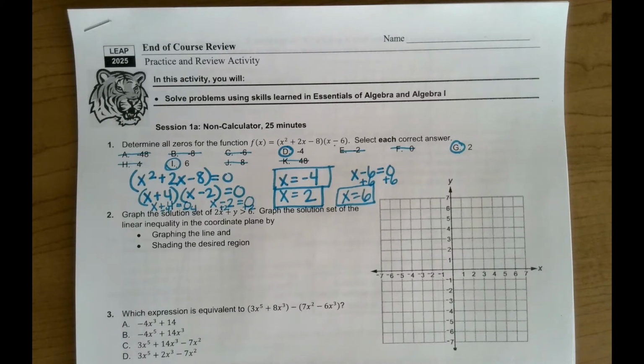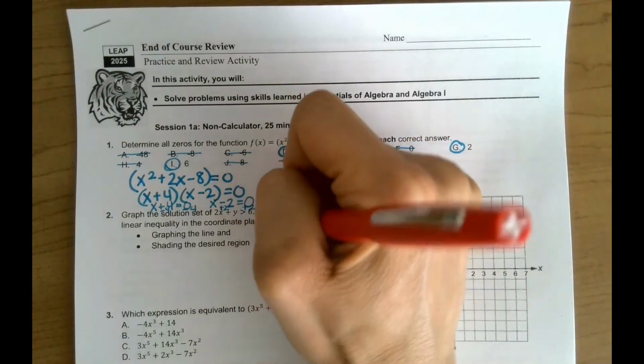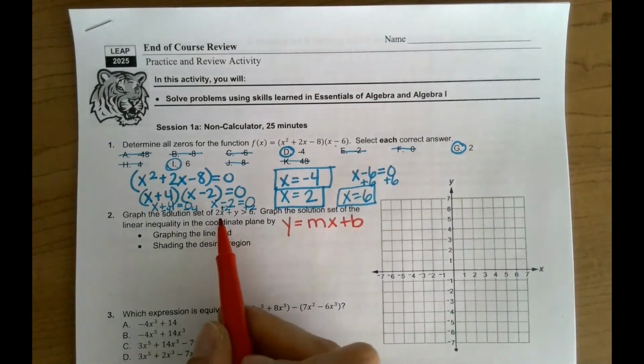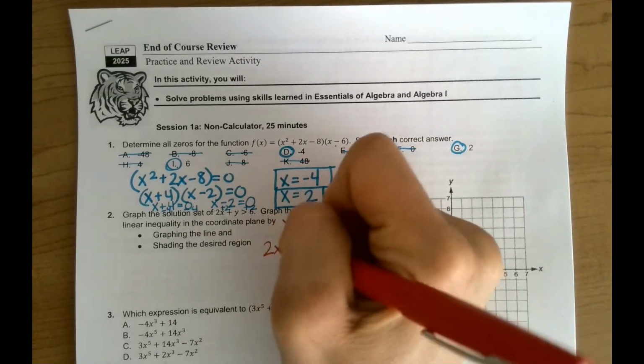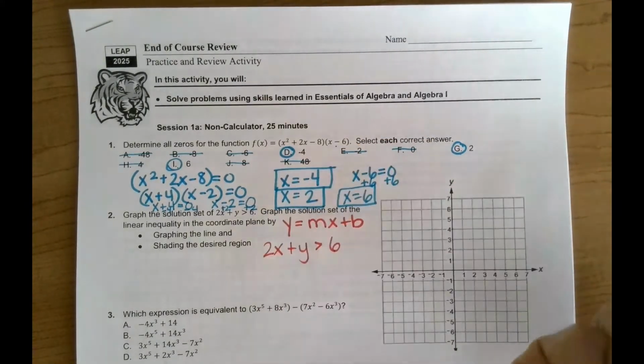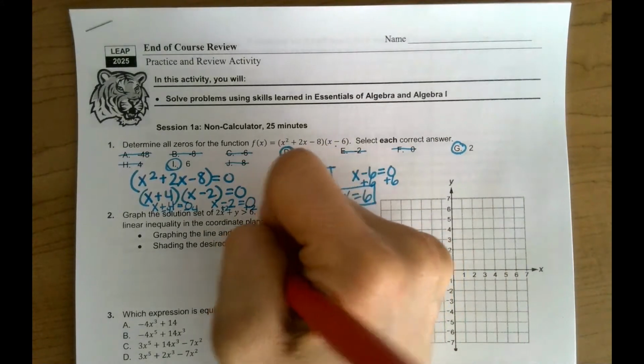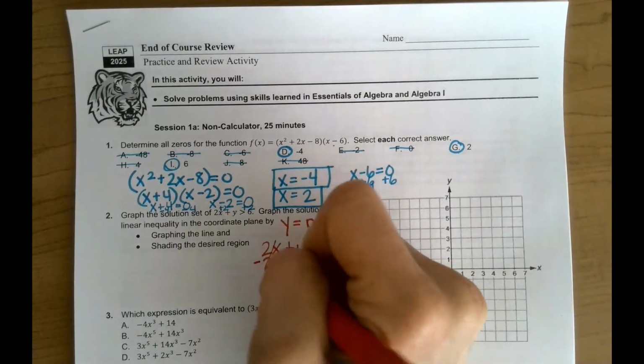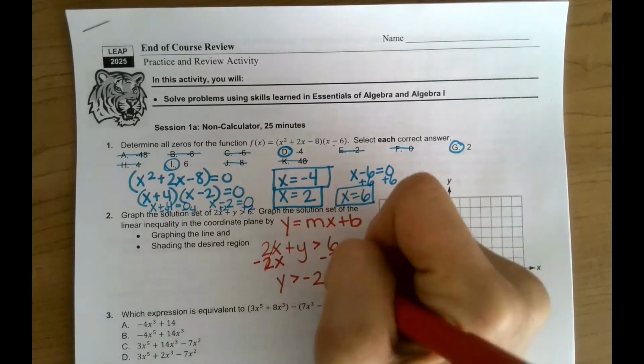All right, number 2. Graph the solution set of 2x plus y is greater than 6. Graph the solution set of the linear inequality in the coordinate plane by graphing the line and shading the desired region. So I first want to get this into slope-intercept form, y equals mx plus b. So I want to rearrange this equation. If I have 2x plus y is greater than 6, I need to move this 2x over to the other side by doing the inverse, minus 2x to both sides. So that cancels, and I get y is greater than negative 2x plus 6.